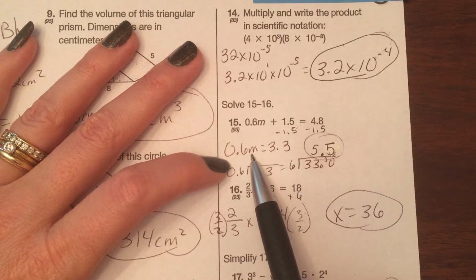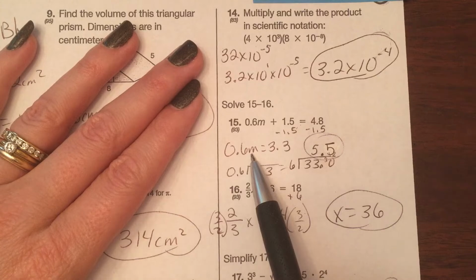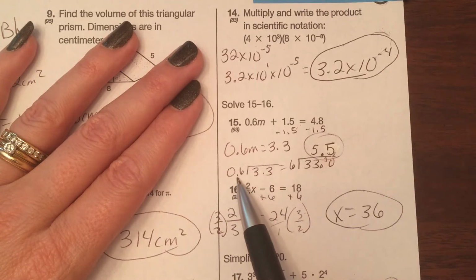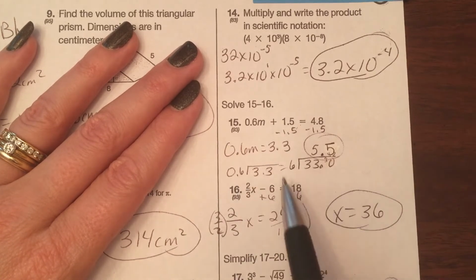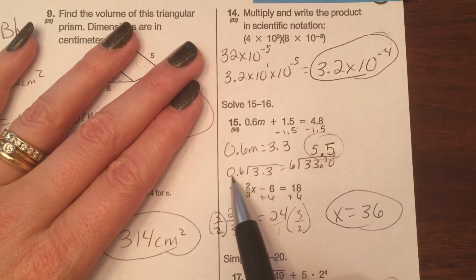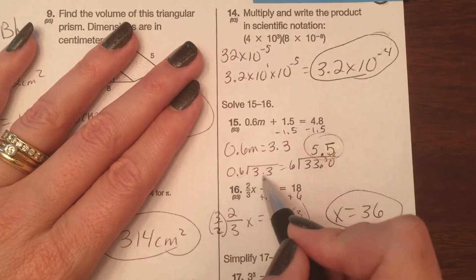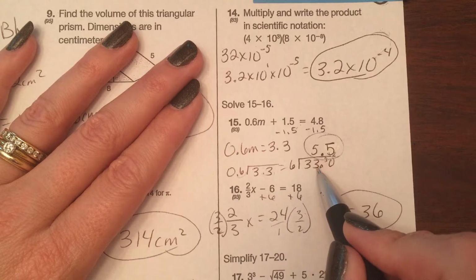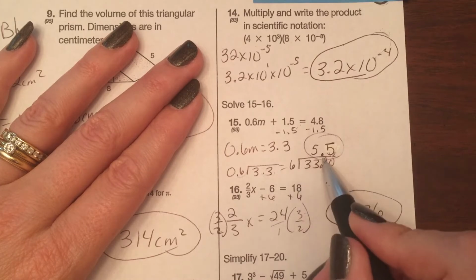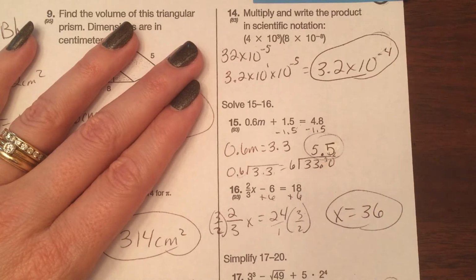Now what's happening to m? It's being multiplied by 0.6. How do I undo that? Divide by 0.6 on both sides. 3.3 divided by 0.6, I've got to move my decimal. So I end up with 33 divided by 6. And the final answer is 5.5.